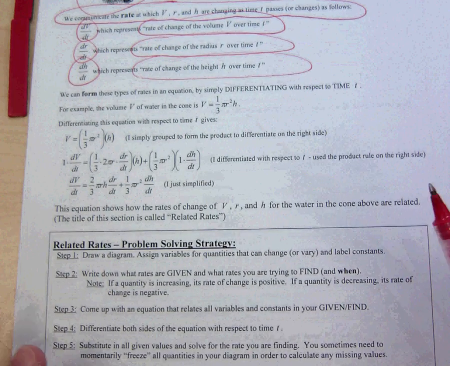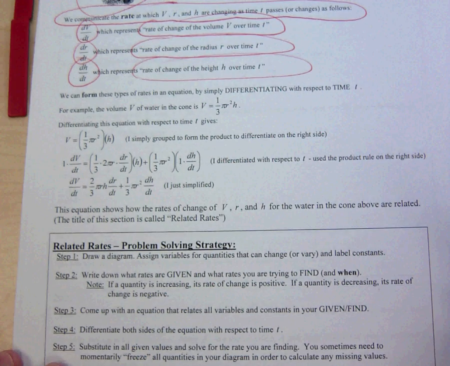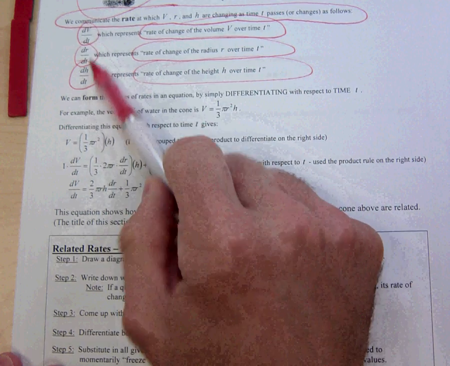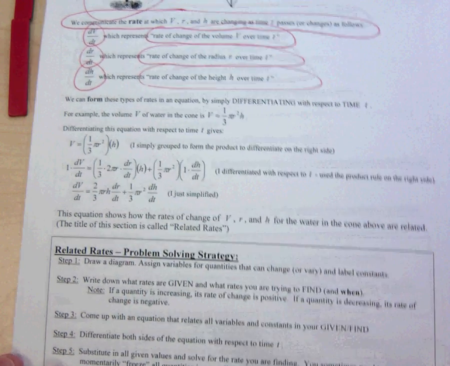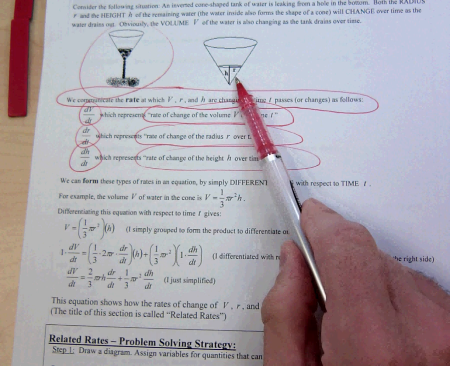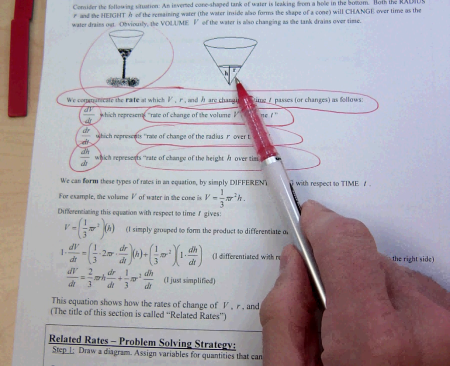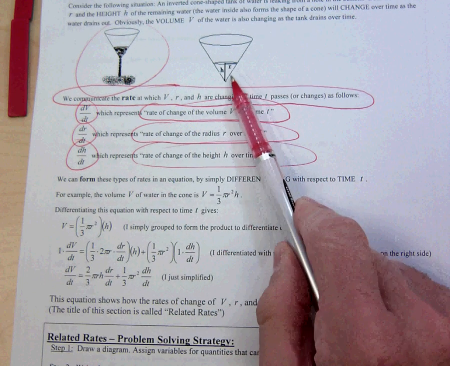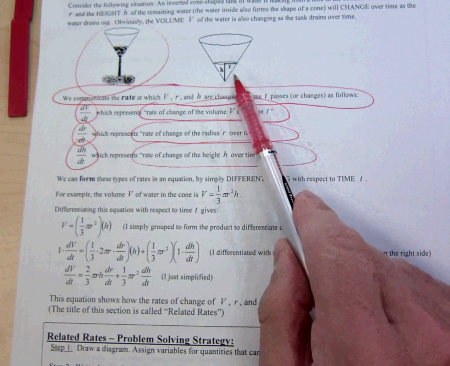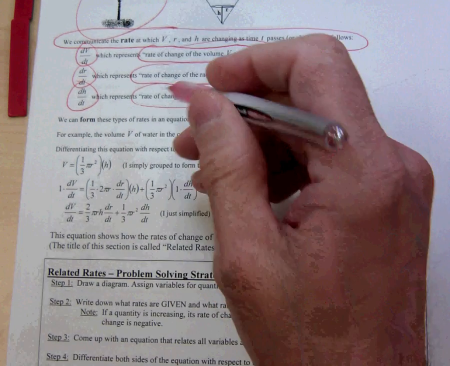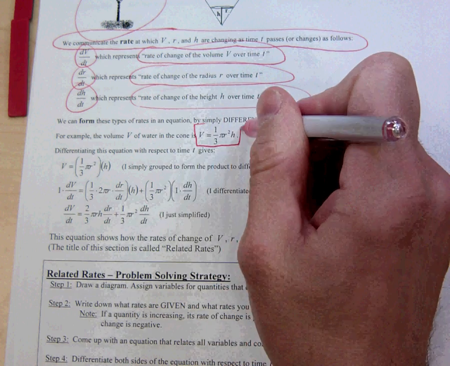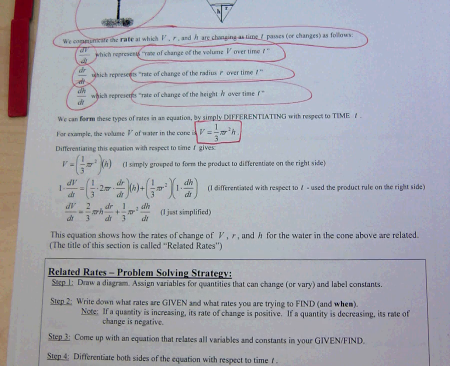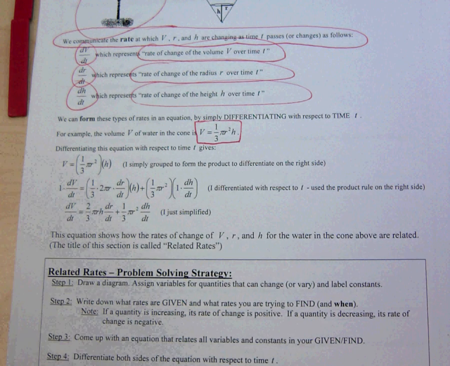Okay, now what we want to do is somehow get those in an equation. To do that, you have to start with the diagram and think about it. What we would come up with here is an equation that relates V, H, and R. So what equation for this situation would relate V, H, and R? Well, it's simple. You got to go back to geometry and get this formula. Isn't that the volume for a cone? Everybody remember that? And again, if you don't remember that, I will give it to you.